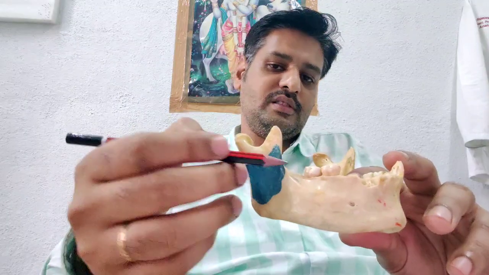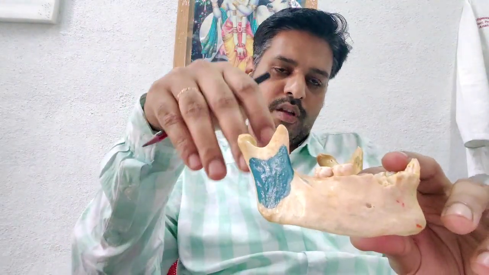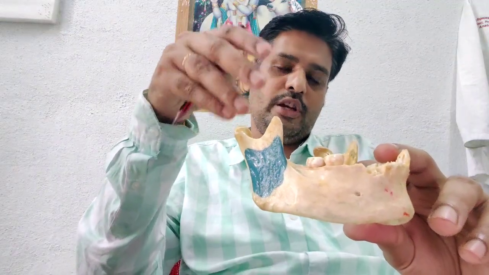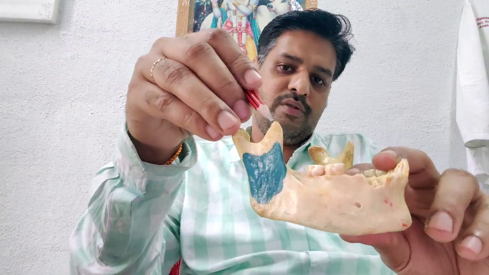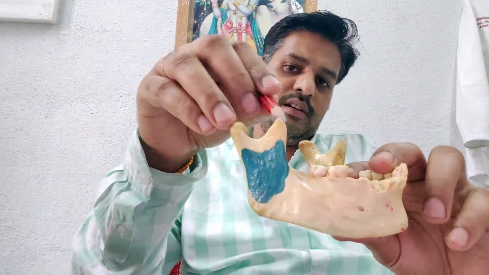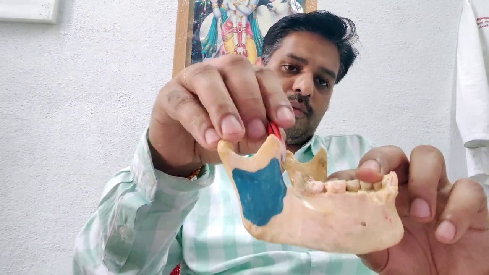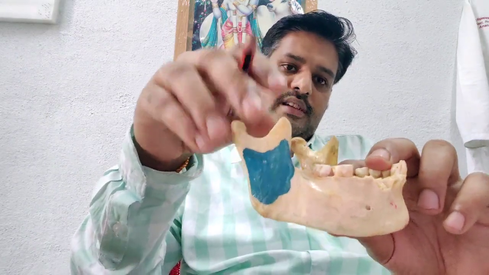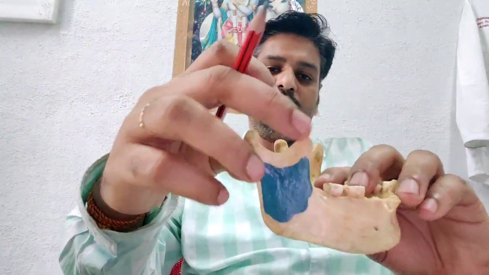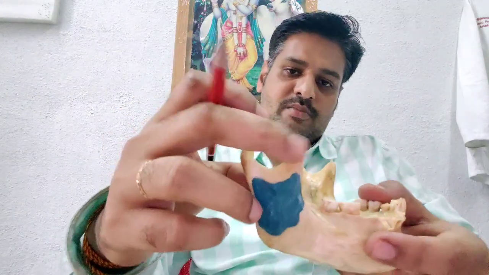The temporalis muscle arises from the temporal fossa and descends down through the gap between the zygomatic arch and the side of the skull. It reaches the infratemporal fossa and is inserted to the coronoid process and also the anterior border of the ramus of the mandible. It is a fan-like muscle, with fibers that converge as it descends and are inserted to the coronoid process.